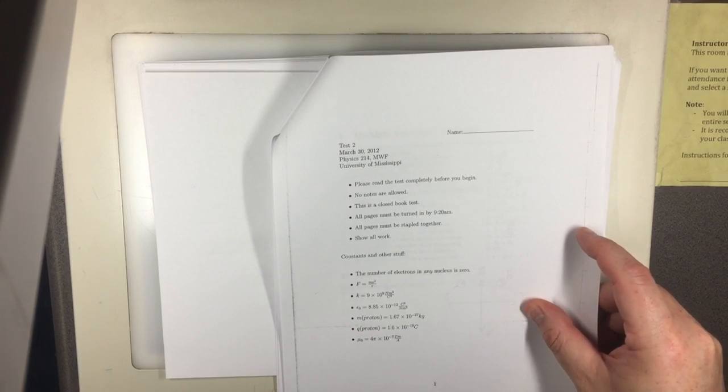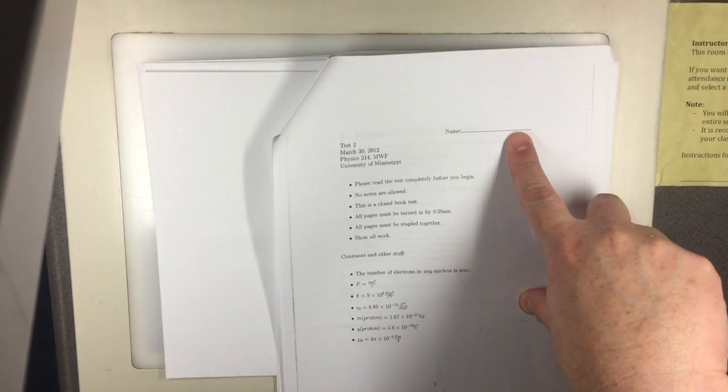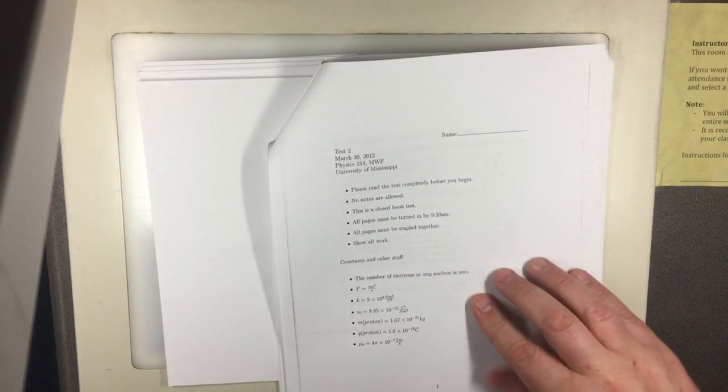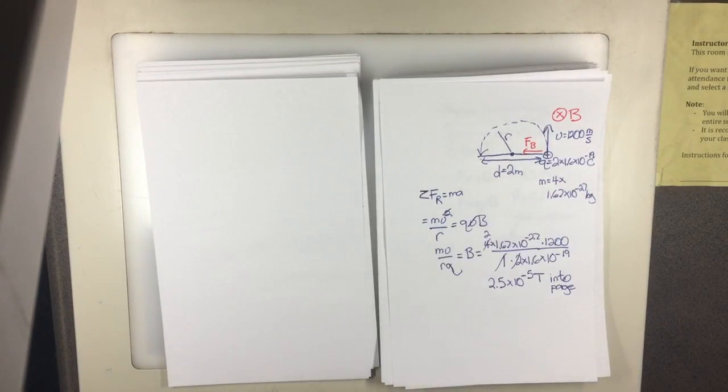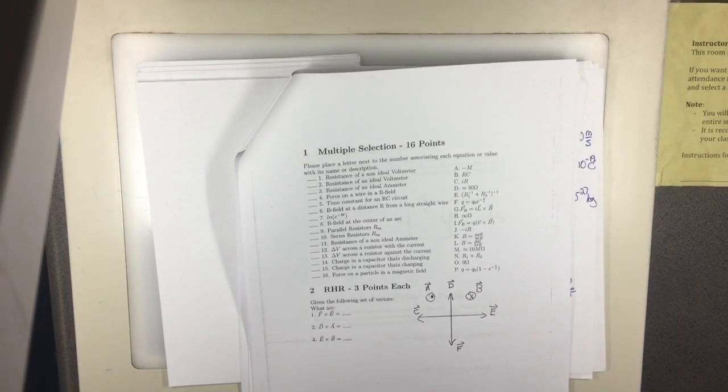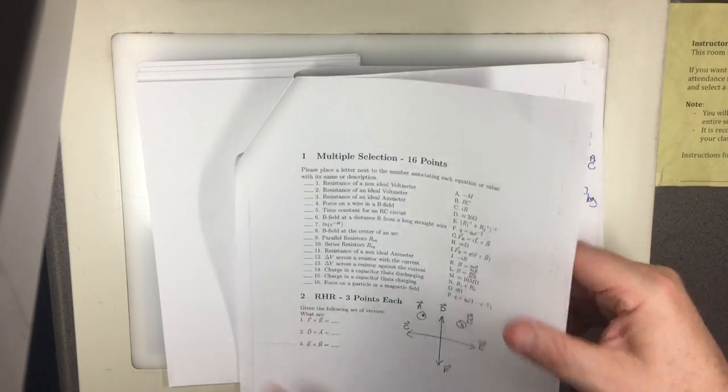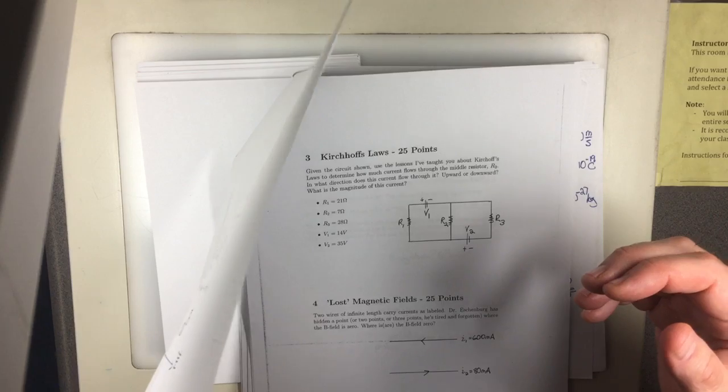We can see how the test has evolved. No version number, very simple rules, all that stuff. Same format as the other one. The multiple selection won't be there, right-hand rule, the difference we've explained before.